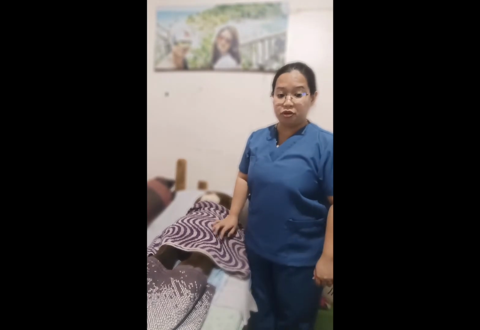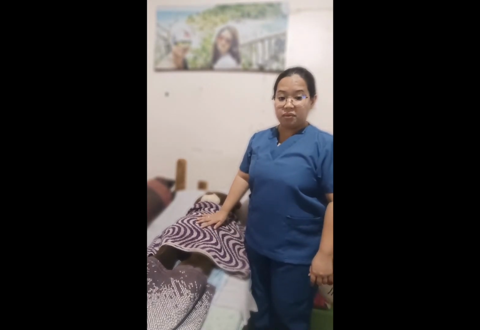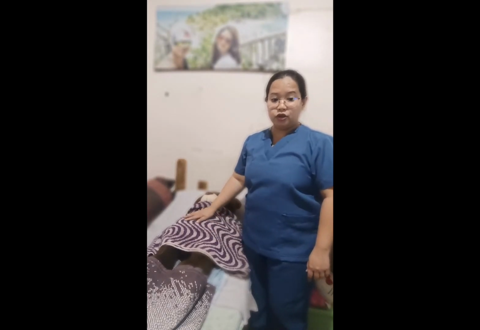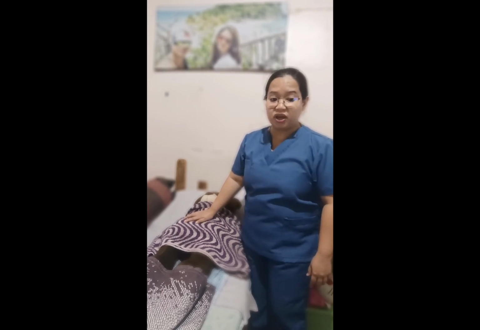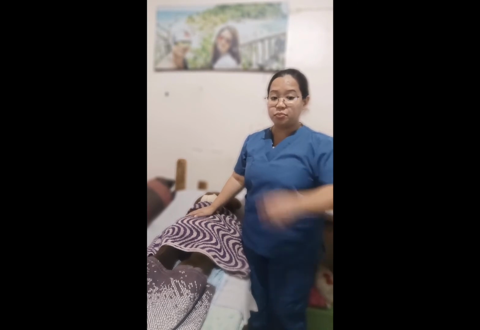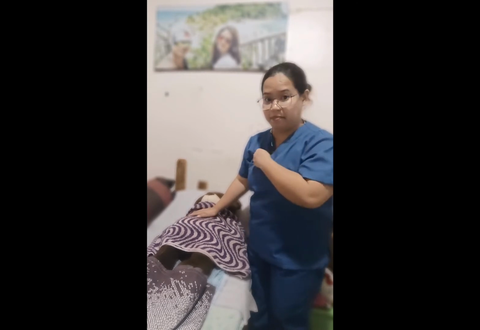Next, we will remove the pillow from behind the patient's head so that they are lying flat. This allows the water to drain away from the eyes and ears during the procedure. Ask the patient to let you know if they feel uncomfortable in this position at any time.